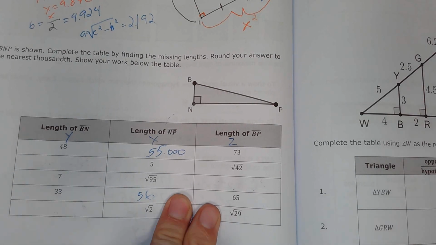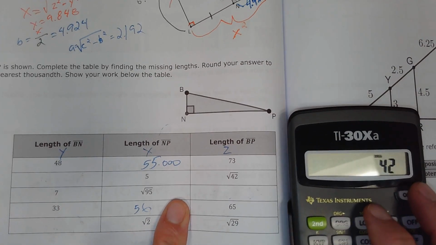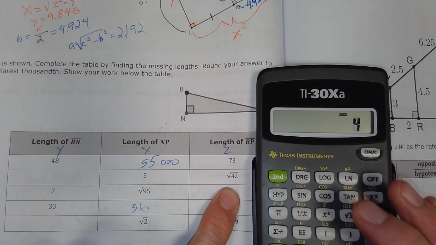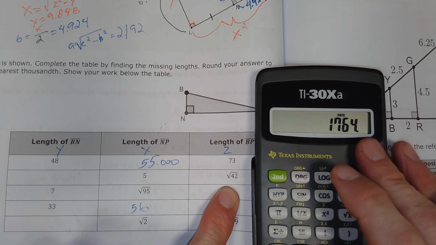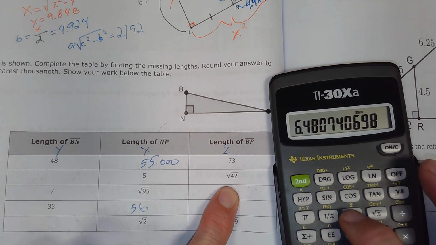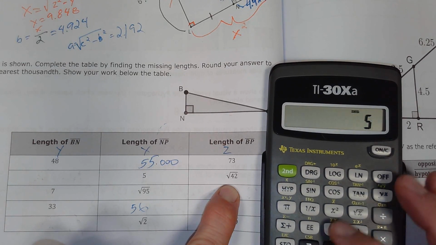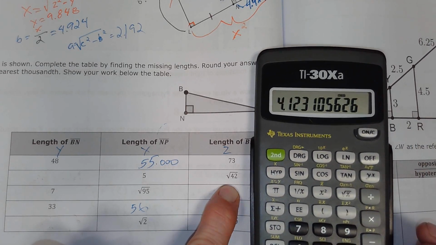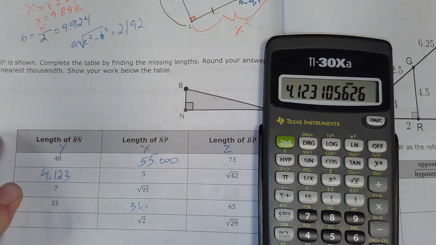All right, I think I had some calculator button pushing errors on these three, so I'm going to do these ones again. All right, so I'm going to do 42 squared. Right, so the square root of 42, and then I'm going to square it. Okay, that's what you start with. Then you subtract 5 squared, equals 17. You take the square root of that, that's 4.123. That's the correct answer.